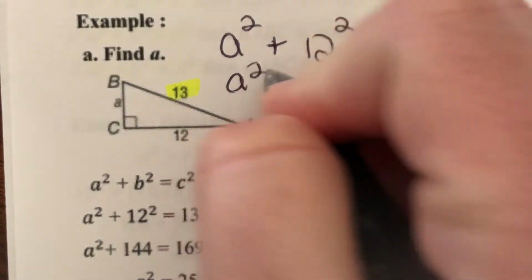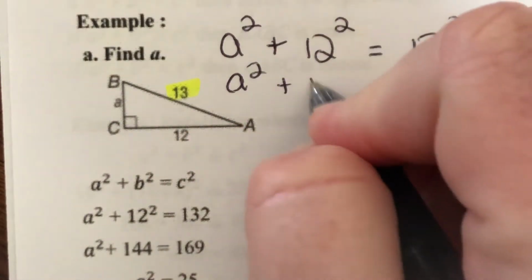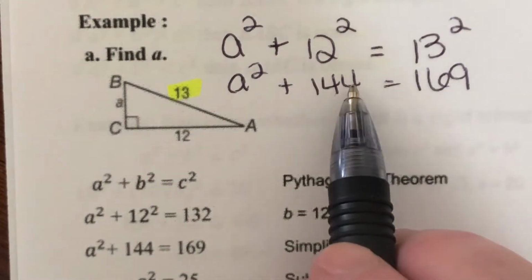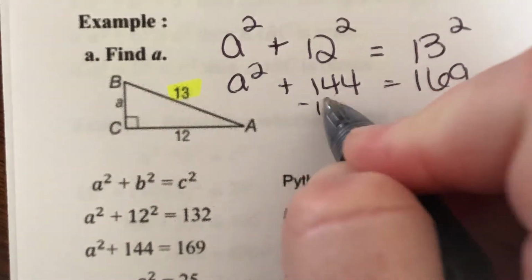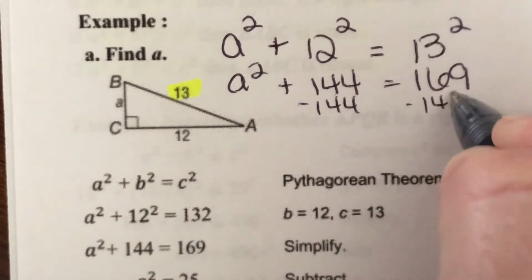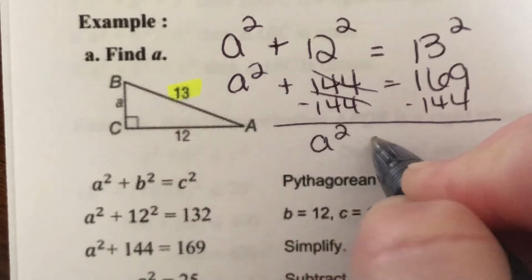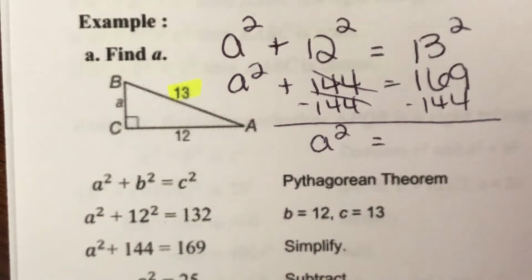So a squared plus 12 squared, which is 144, equals 13 squared, which is 169. I'm going to subtract 144 from both sides of my equation. And these go away, and I'm left with a squared equals 169 minus 144, which is 25.